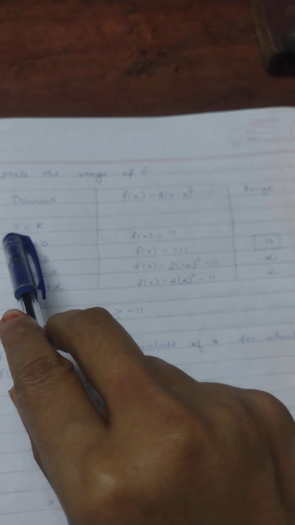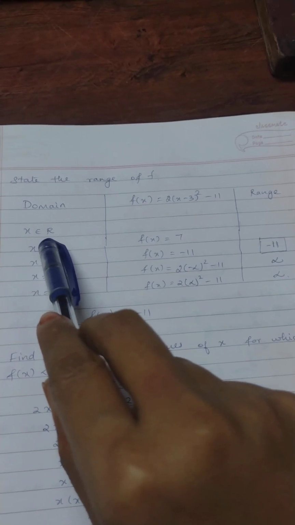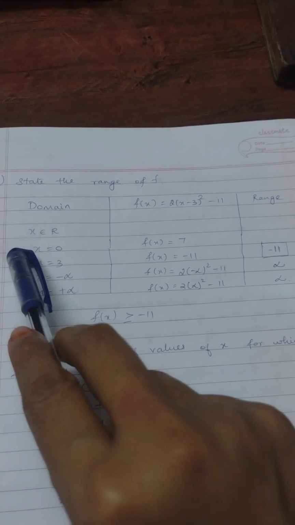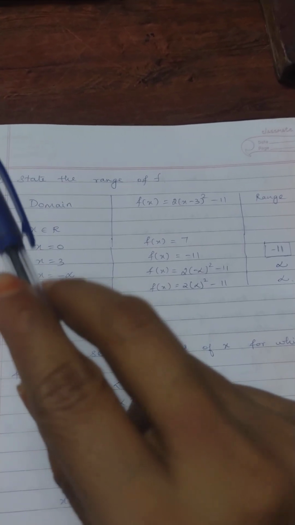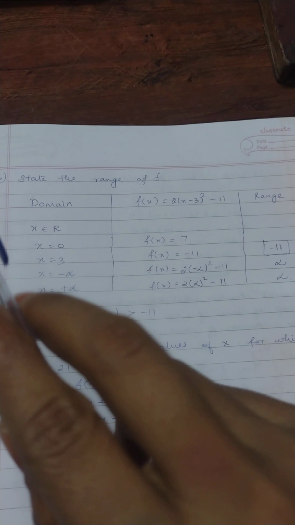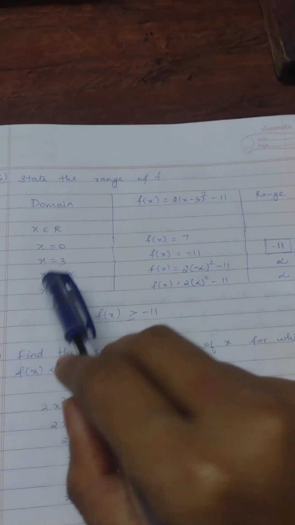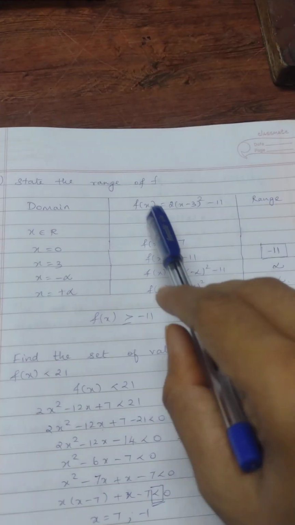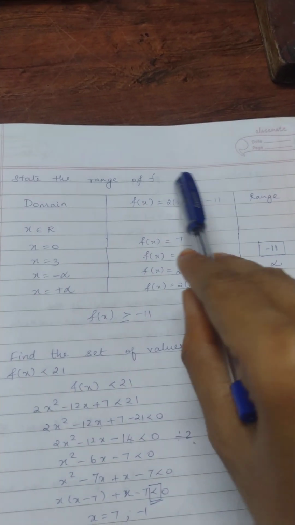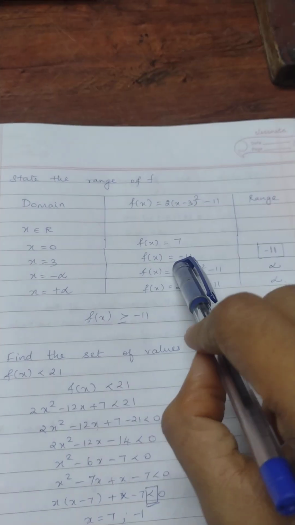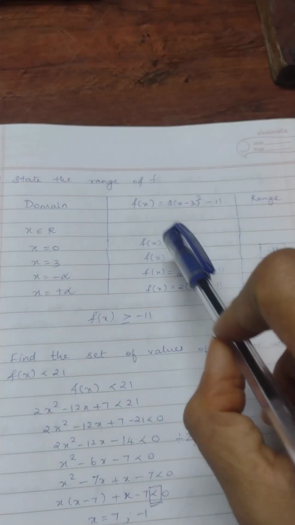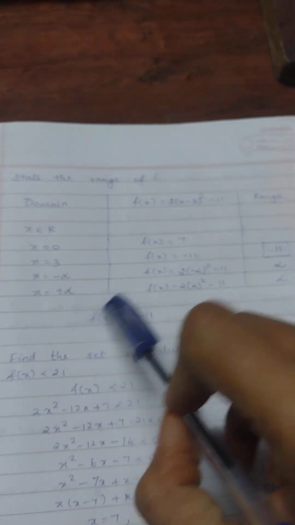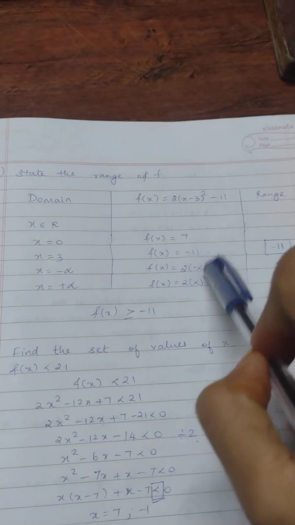Now since we have a broader domain, it is said in the question that x belongs to R. So x can be any real number. It can be a floating point value, a positive value, a negative value, it can be 0. So I take it as 0 and substitute it in the equation to figure out the value of f of x. I get f of x is equal to 7, and then I take a positive value, and I get f of x as minus 11.